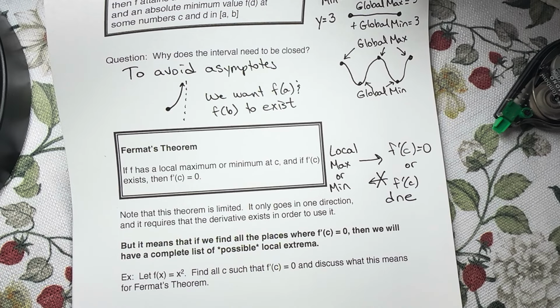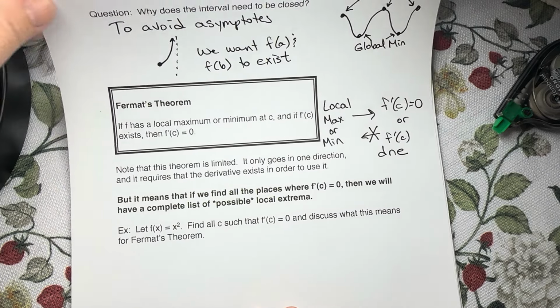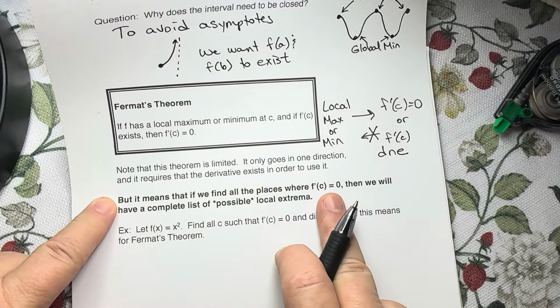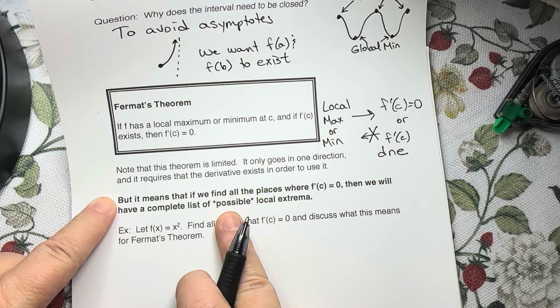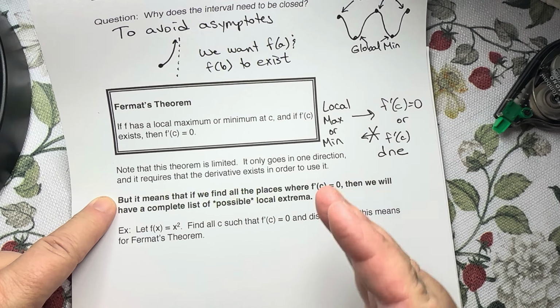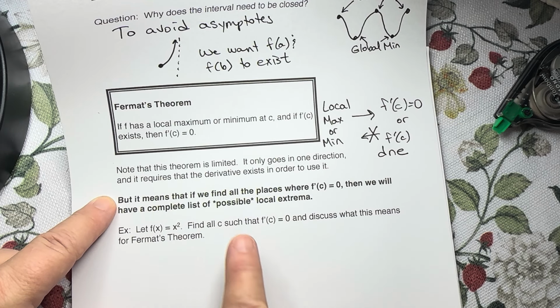Okay, so what the heck does this look like? Well, let's look at it. It means that if we find all the places where the first derivative is 0, then we will have a complete list of possible local extrema, which tells us where the graph turns around, where it goes up and comes back down, or where it comes down and comes back up. So that's how we're going to use this.